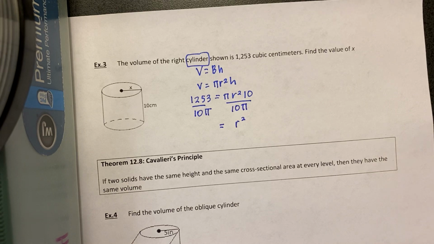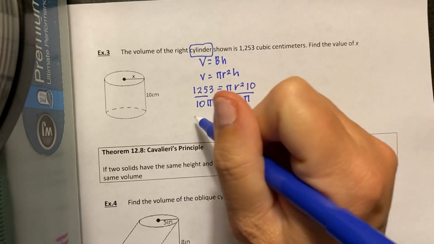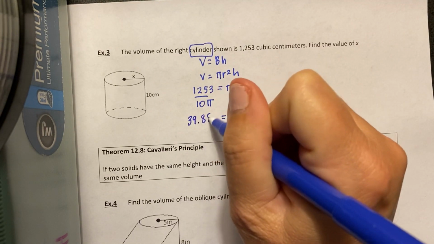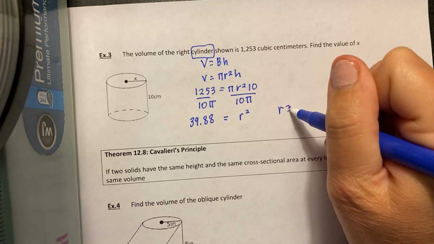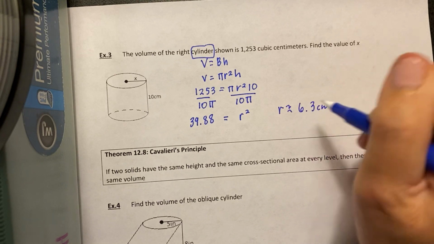sometimes I like to go like, I'll do 1253 divided by 10, enter, and then divided by pi, enter, because occasionally your calculator will get kind of goofy with that. So just maybe check your calculator as we do this one. So I'm going to divide it by 10. I'm going to divide it by pi. And that ends up to be 39.88. And then I'm just going to square root that. And that is about 6.3 centimeters.